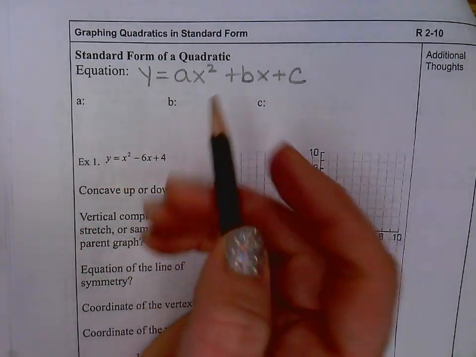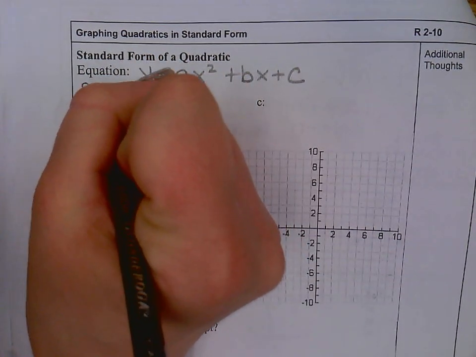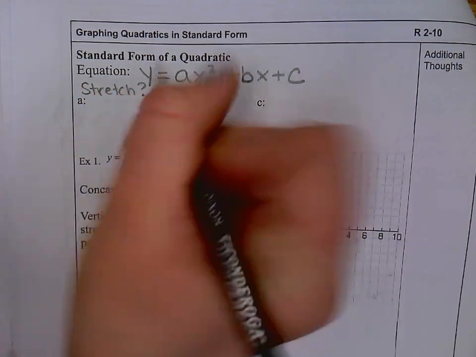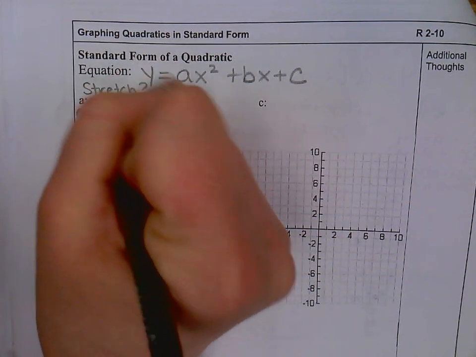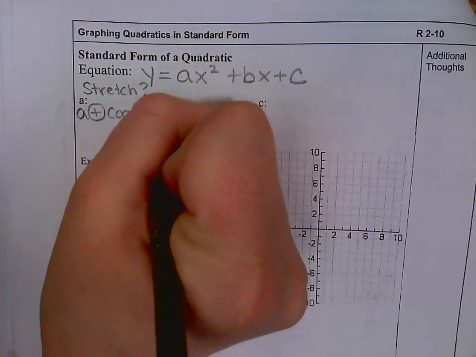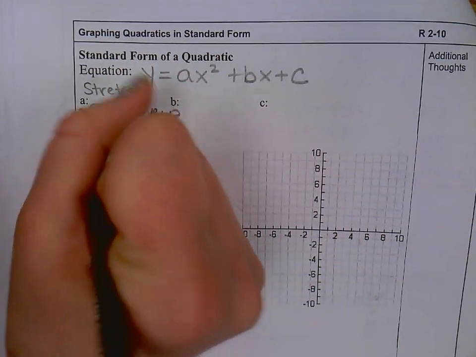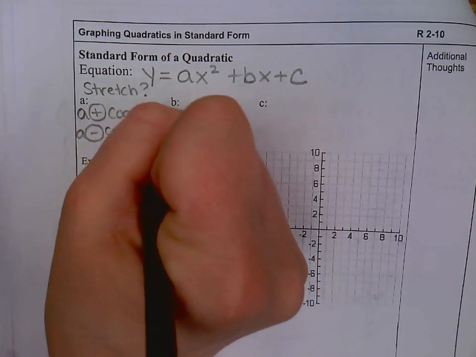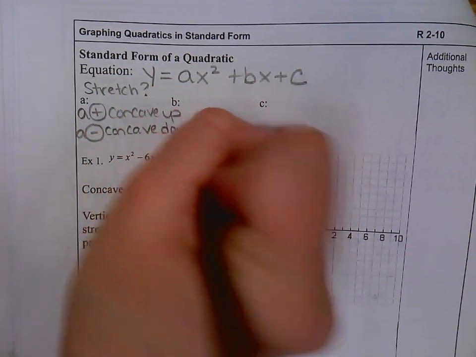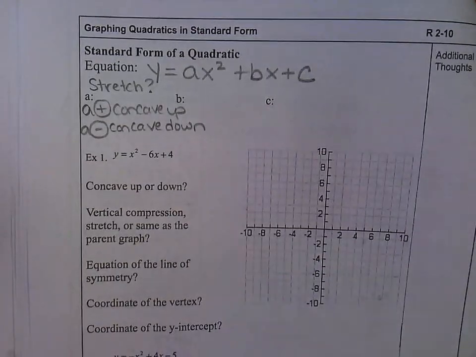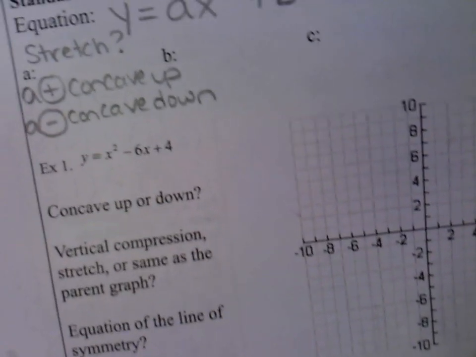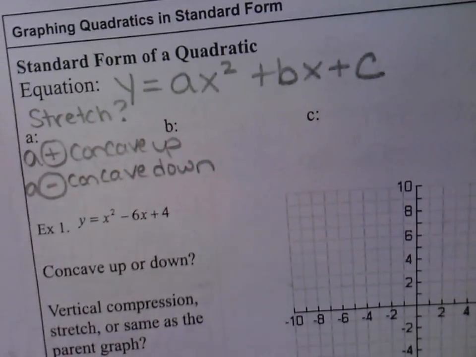First of all, it's a stretch. And remember when A was positive, it was concave up, and when A was negative, the graph was concave down. So that tells you if the graph is going to open up or open down.